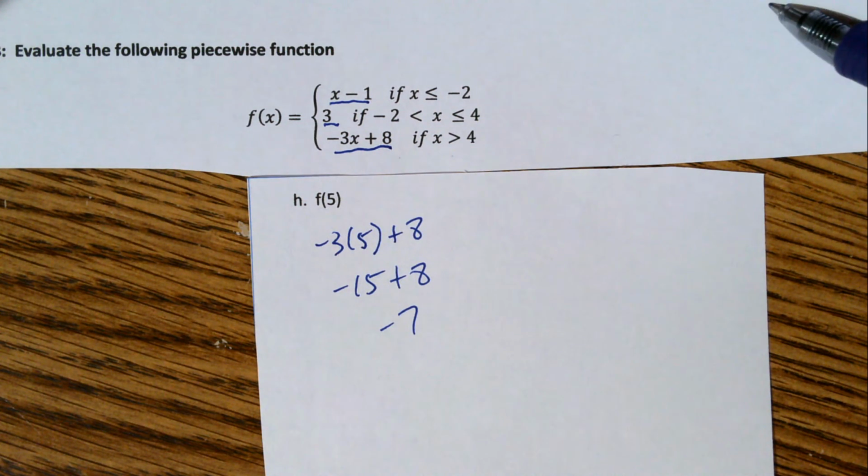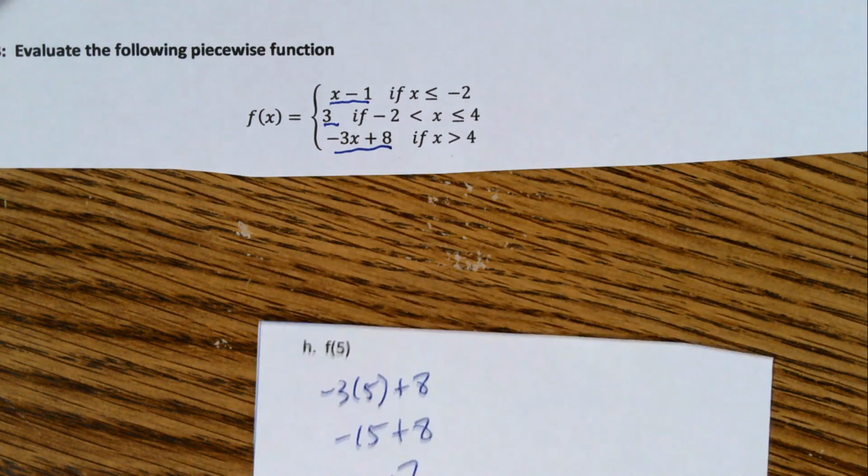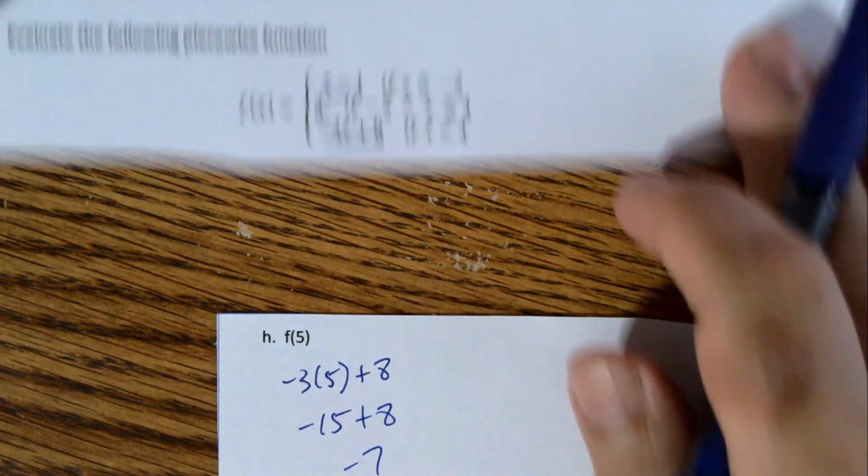If it does not fit in an interval, we say it's undefined. All right, that's it. And you can do the second homework assignment.